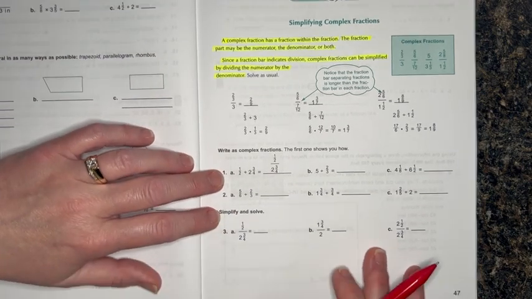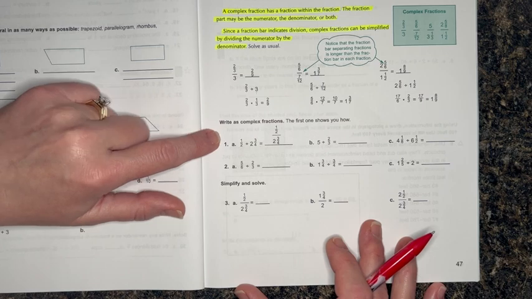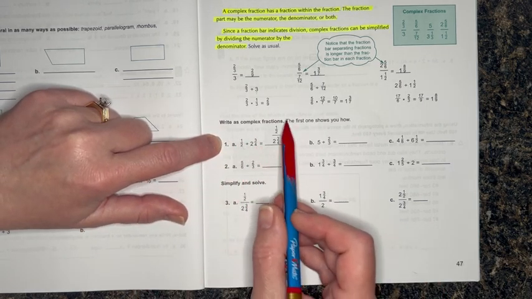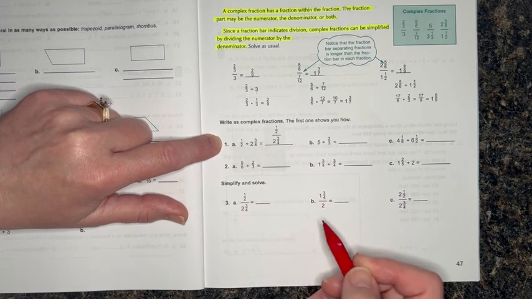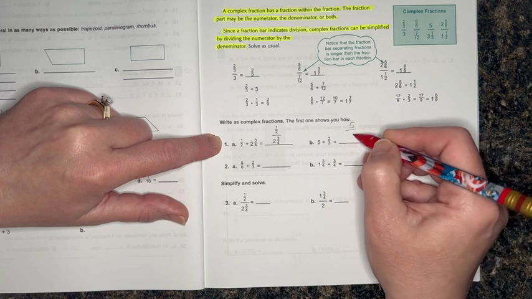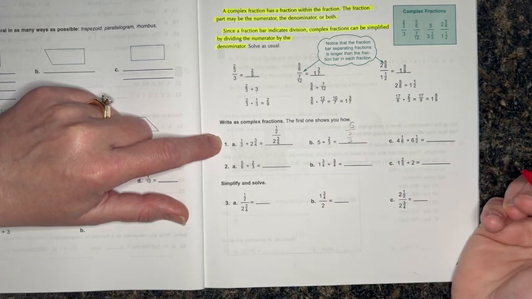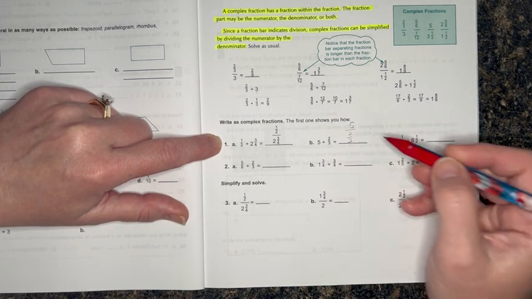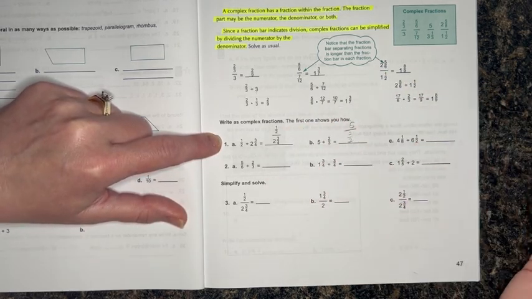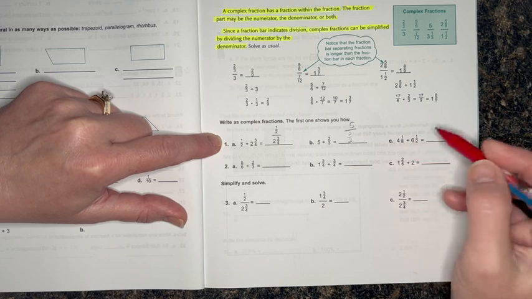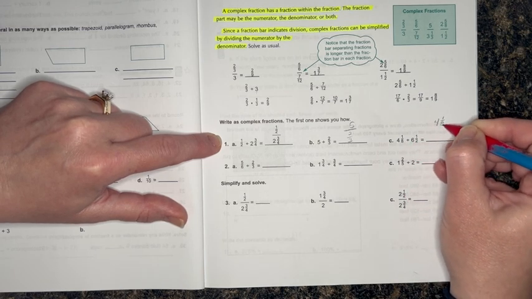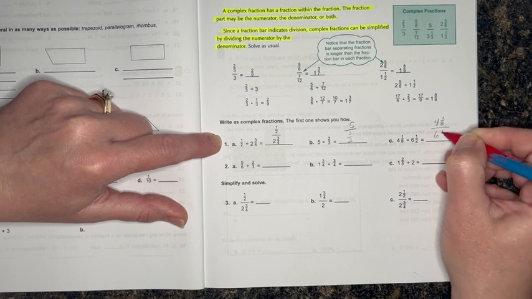But first thing they want us to do in this first section is to write these as complex fractions. So here is what they've given us. They want us to write it as a complex fraction. So 5 divided by 2/3, 5 is my numerator, and 2/3 is my denominator. Remember, the fraction bar represents division. So for this one, we have 4 and 1/8 divided by 6 and 1/2.